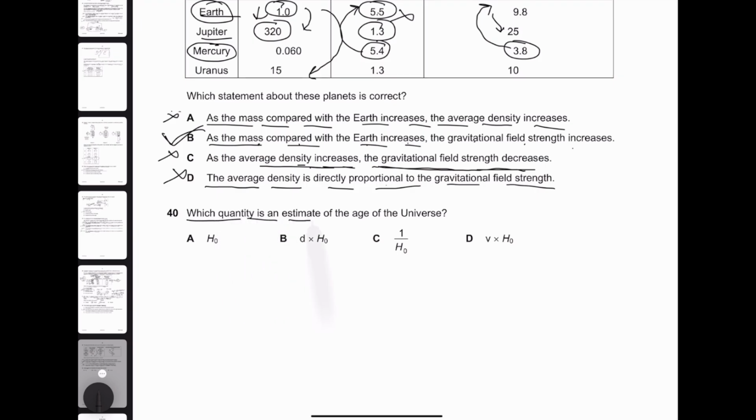Now, the last question. Which quantity is an estimate for the age of the universe? We know that the inverse of Hubble's constant gives you the age of the universe. So the answer should be C. Alright, because the unit of Hubble's constant is second inverse, so you reciprocate this and this will give you the time. So the correct answer is C.